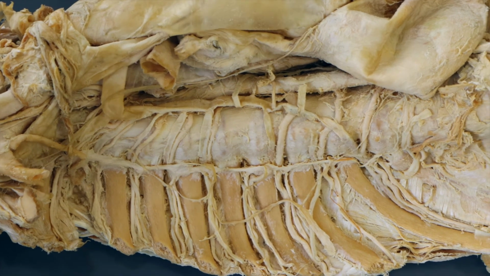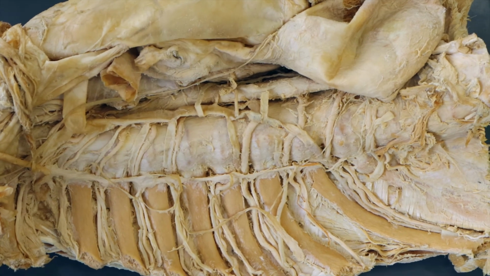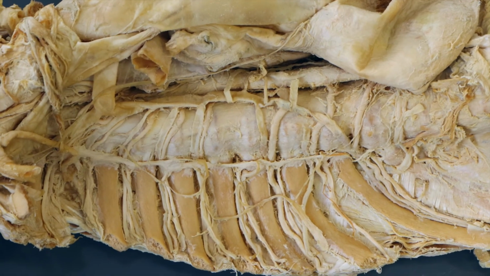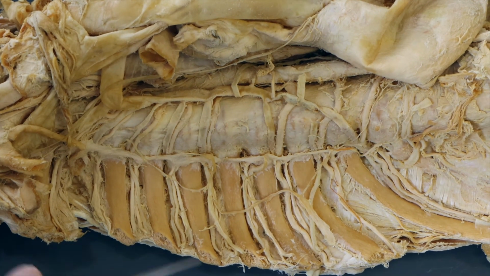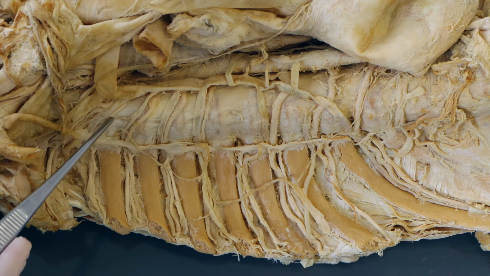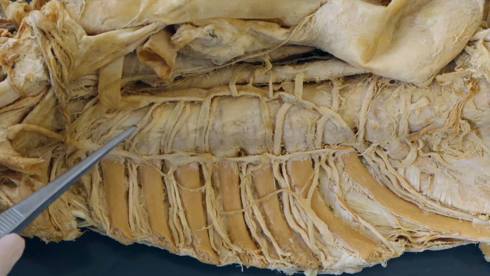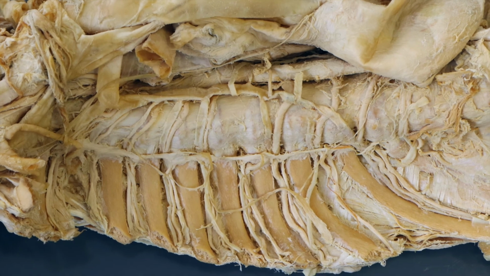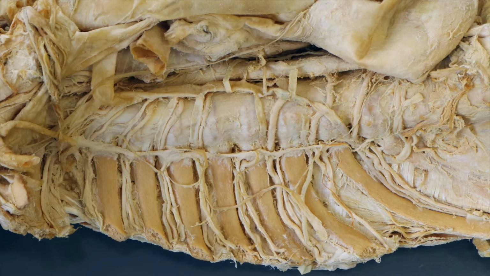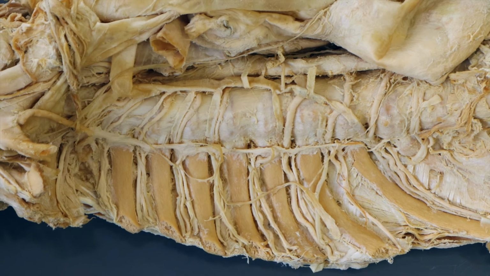Each typical intercostal nerve usually gives a lateral branch, located laterally, at the midpoint between the vertebral column and sternum. In the lateral region it gives the lateral cutaneous nerve, which is then divided into anterior and posterior branches.